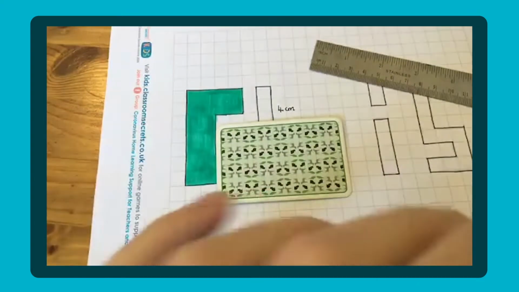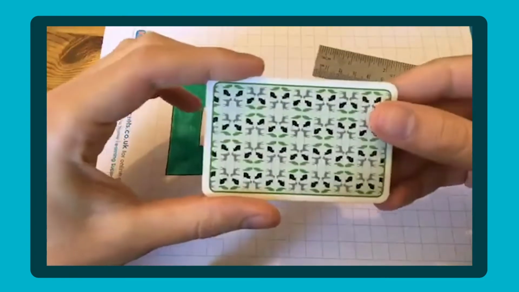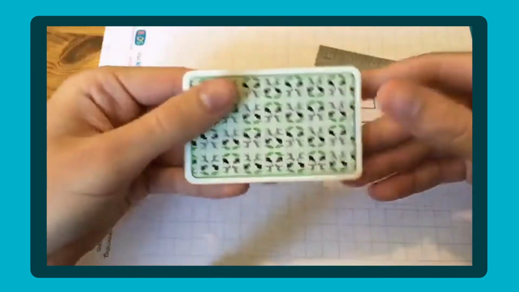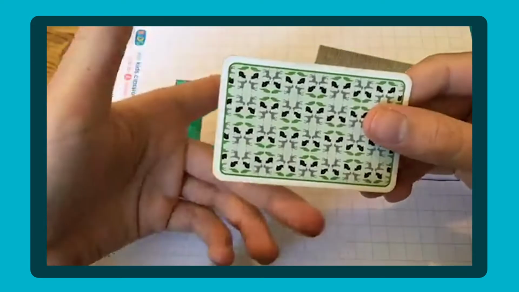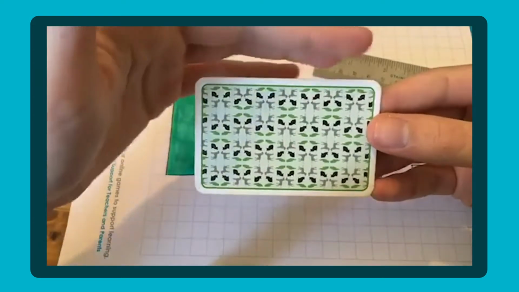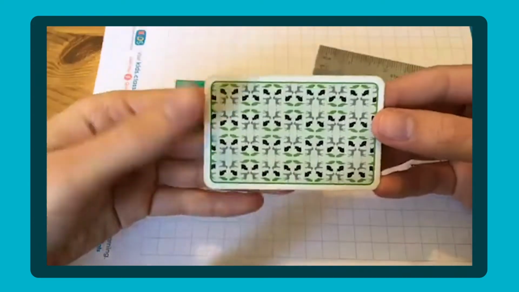So if this is my shape here, my rectangle, I'll be measuring the perimeter, which is the distance around the outside of the shape. So that's the top side, the left side, the bottom side and the right side, all those edges added up together. Most likely in centimeters, but it could be in meters depending on the space that you're measuring.